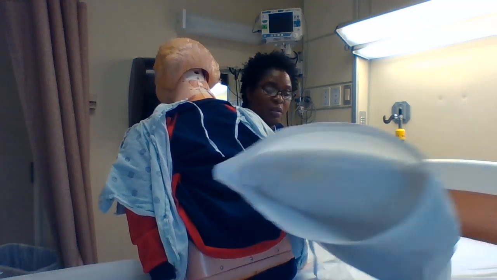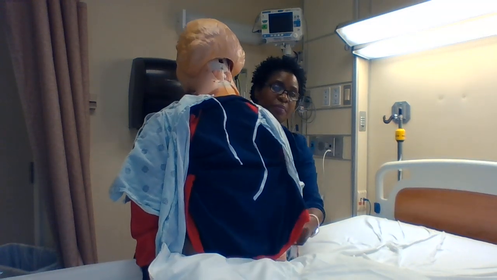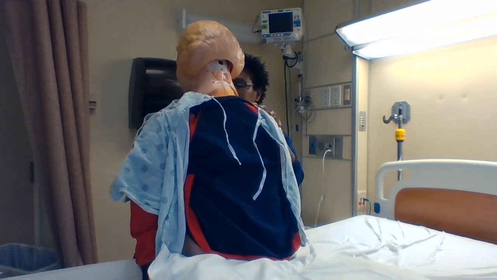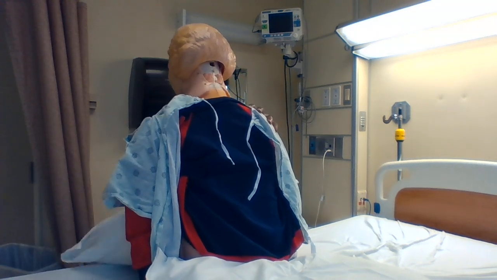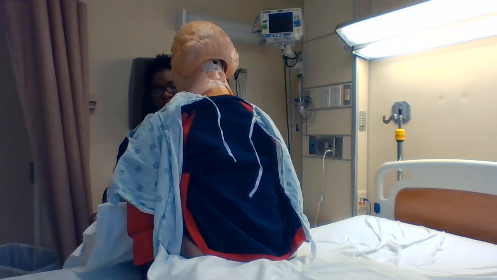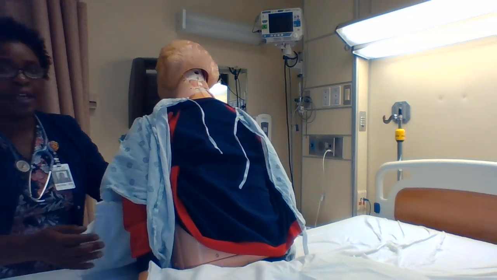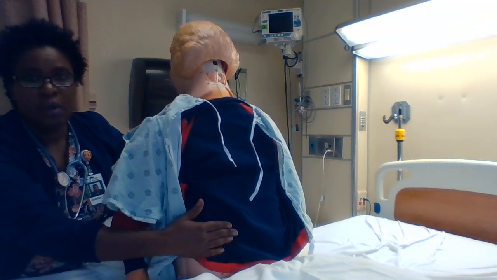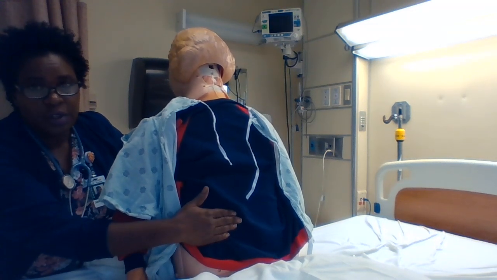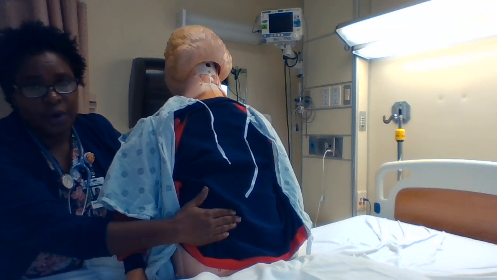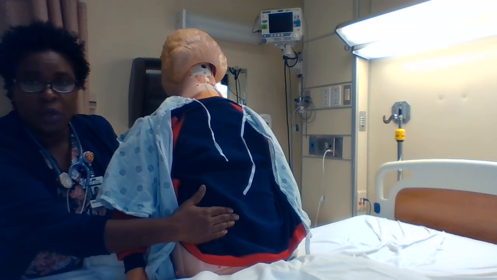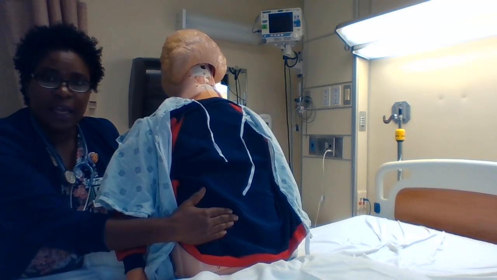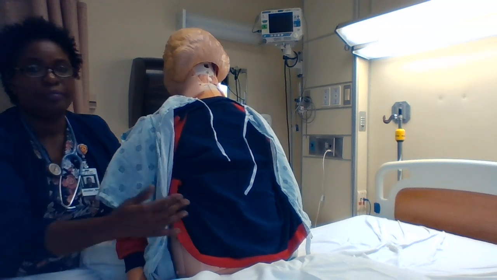You can have the patient sit on the side of the bed, and you would want to place your hand over the kidney, flat on the surface, and use the other hand with a closed fist and hit. If the patient has pain, then this is an indicator that something's going on with the kidneys.